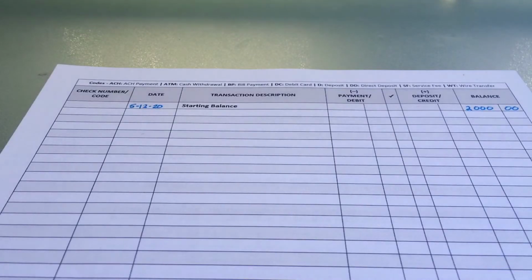The first thing that you will do is put your starting balance, and you want to put the date as well. So I put today's date, my starting balance, and then in the column where it says balance, you will put your starting balance. For simplicity, I am going to have my starting balance be $2,000.